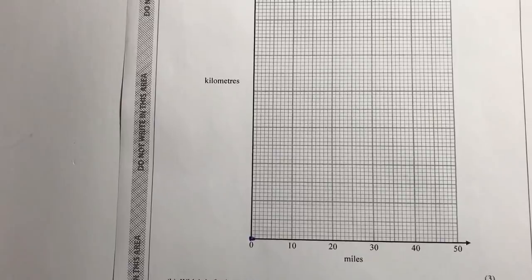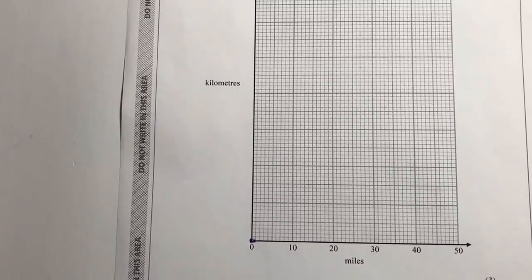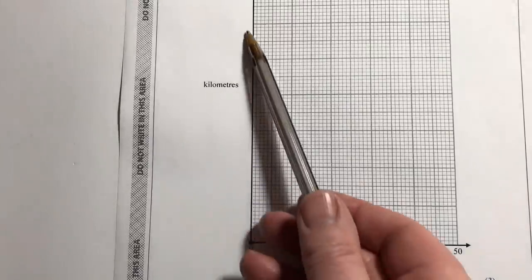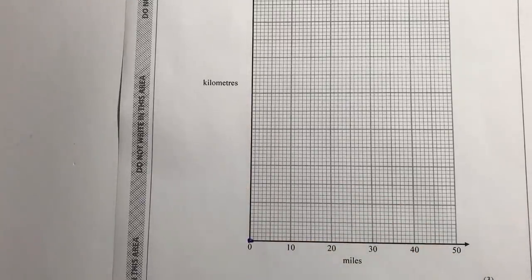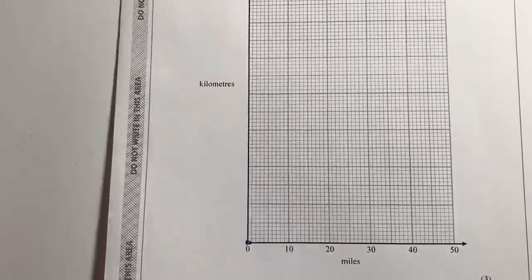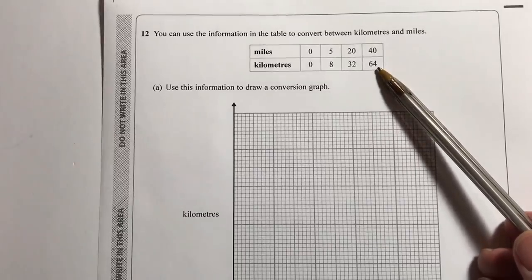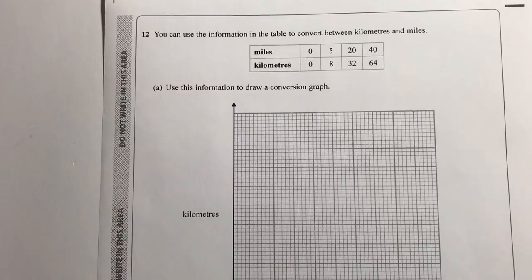Now I've got a bit of an issue because there is no key, there's no information about where these kilometres are on the left hand side. So there's a bit of a tip here. I know from the grid that I need to make my maximum amount 64. Let's say 60 just for the sake of argument.